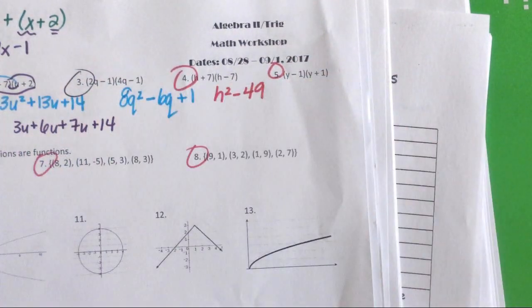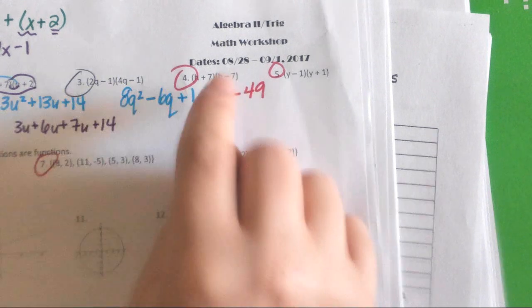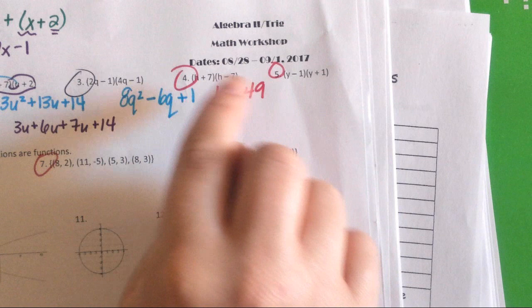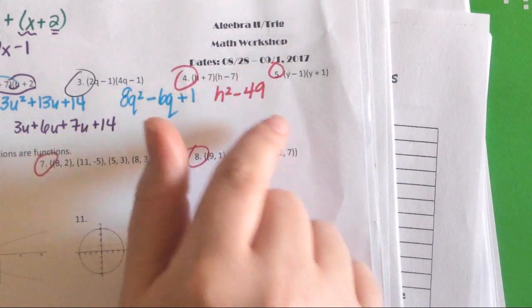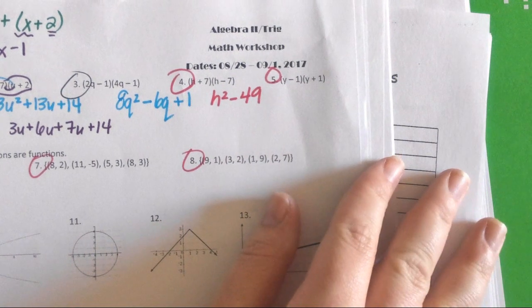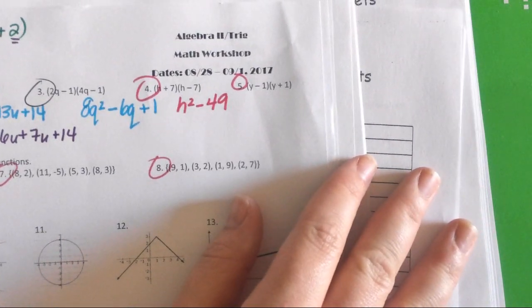As discussed yesterday, we're FOILing: first, outer, inner, last. We're so good now that unless we really need to, we're not going to draw the arrows. And we understand that outer and inner tend to combine. So in our head, we did h squared minus 7h plus 7h. So the outer and the inner canceled each other out. And then last we have minus 49. If you need to write it, you can. But I love how Arturo just gave me that final answer.